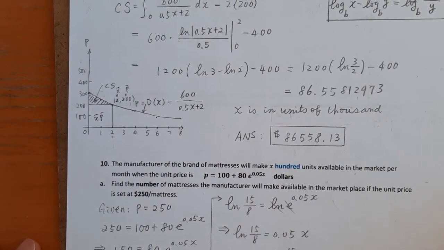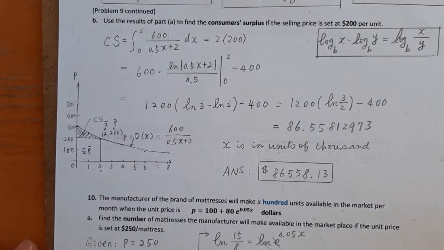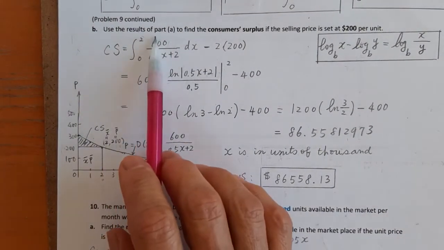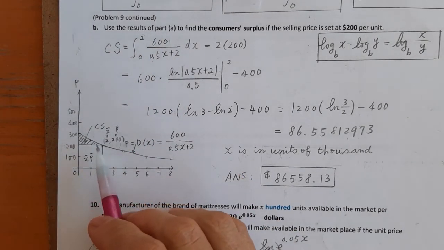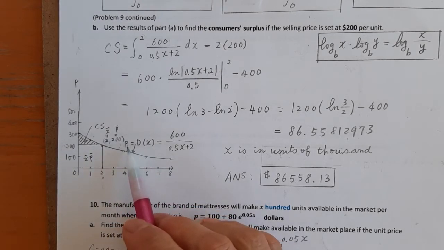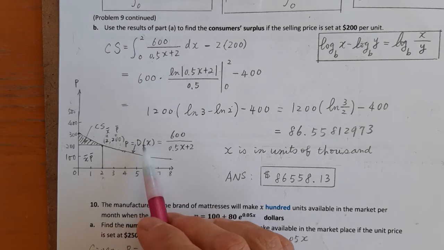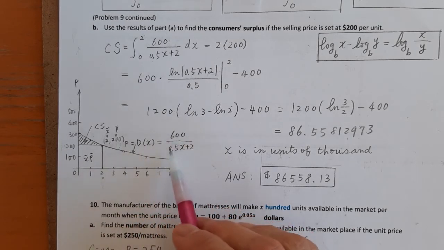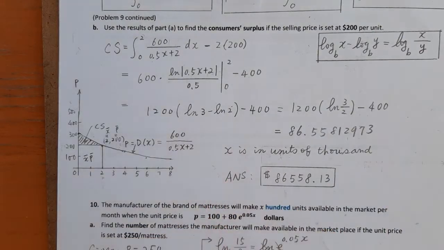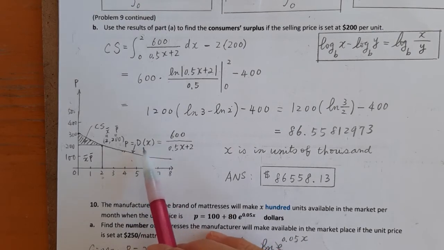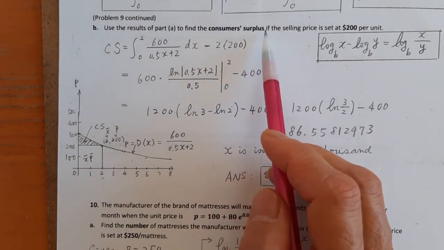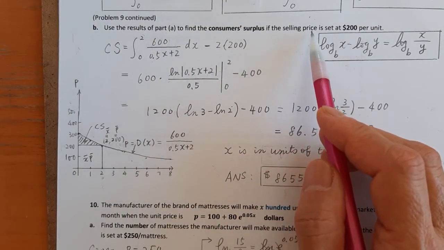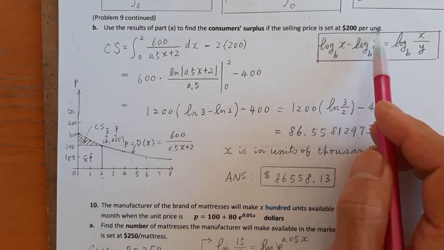That's the A part. Then continue. B part: use the result of part A, since it is a demand. So the demand function is this, the demand function in part A. P, price, equals the demand of X equals 600 over 0.5x plus 2. That's given in the A part. The price-demand equation is this. Find the consumer surplus if the selling price is set at 200 per unit.